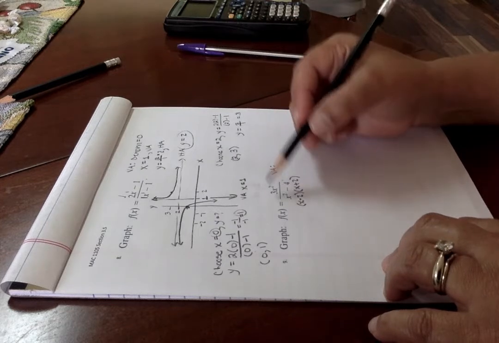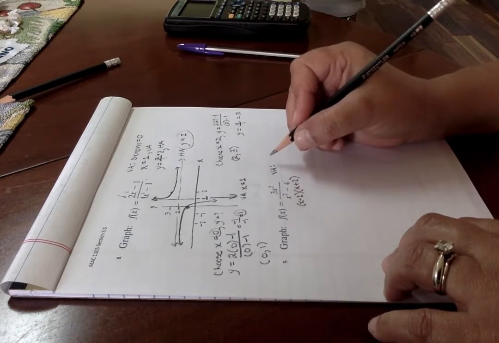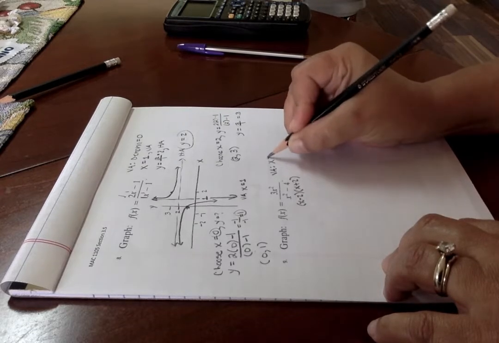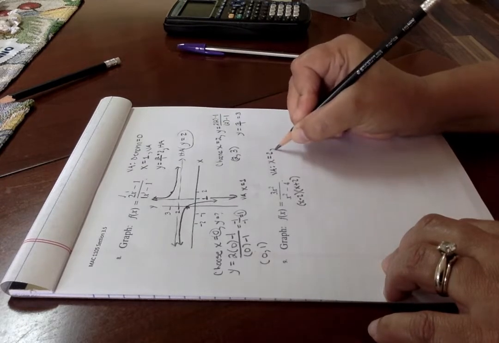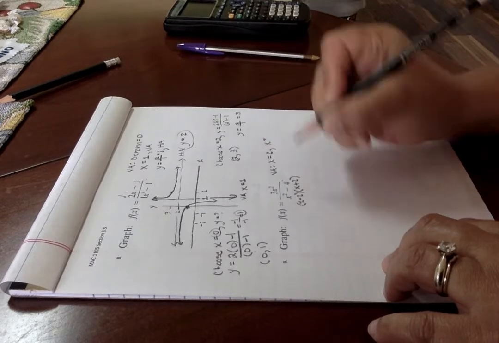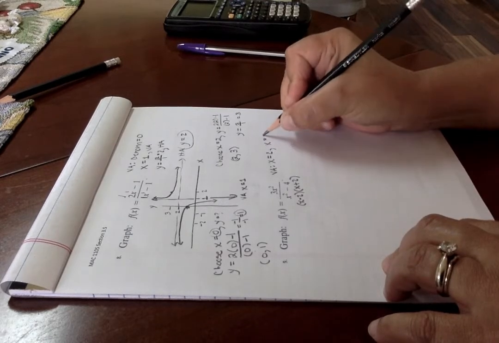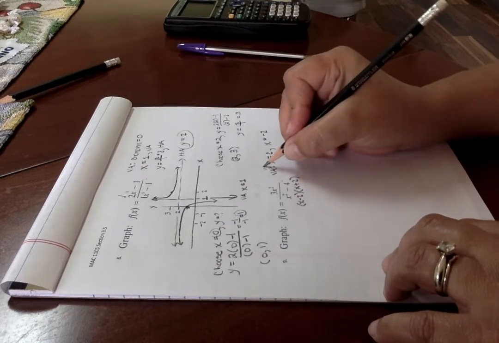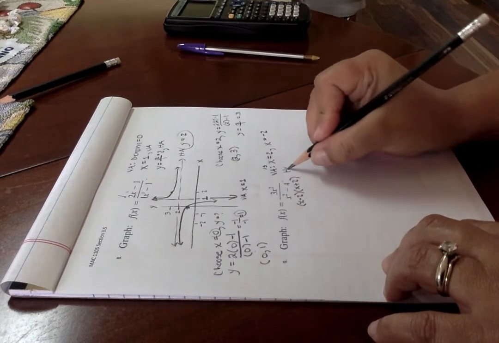Top doesn't factor because it's already in factored form. But anyway, we have a vertical asymptote at the number that would make this 0, which is x equal to 2, as well as the number that would make this equal to 0, which is x equal to -2. So this time we have 2 vertical asymptotes. Next is the horizontal asymptote.